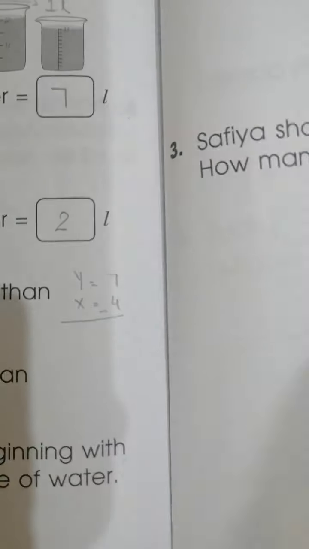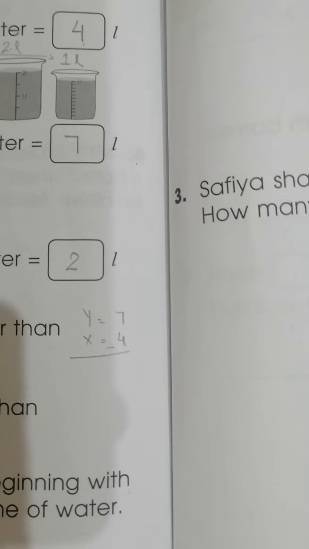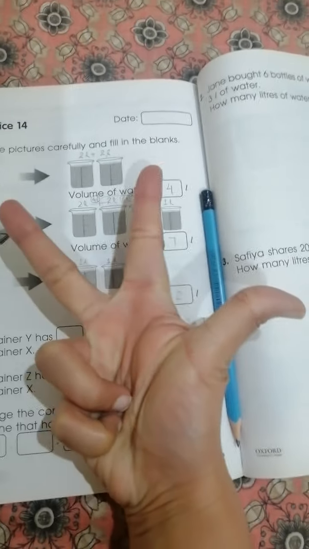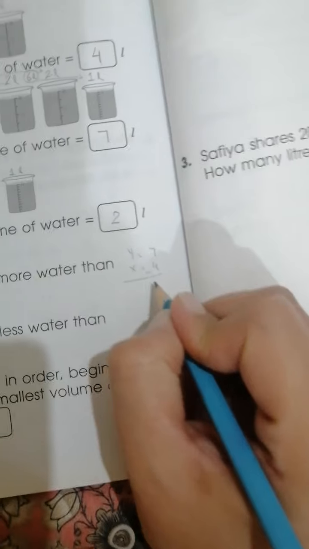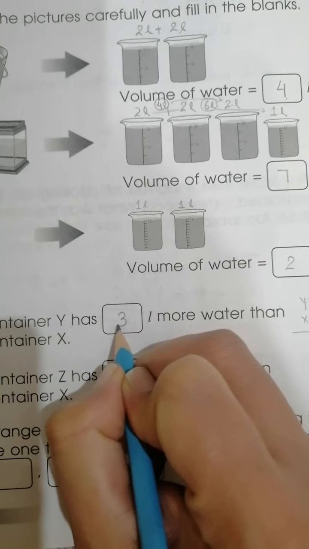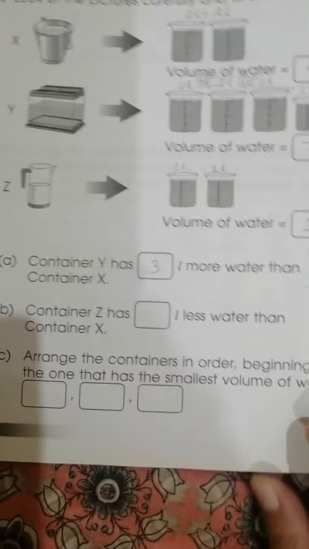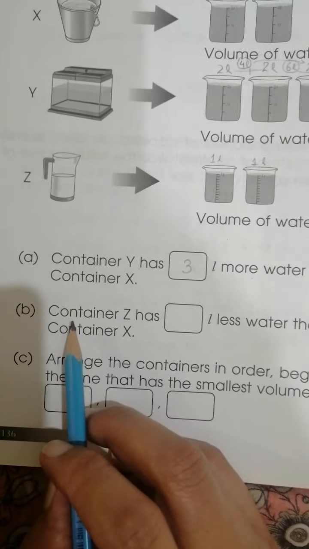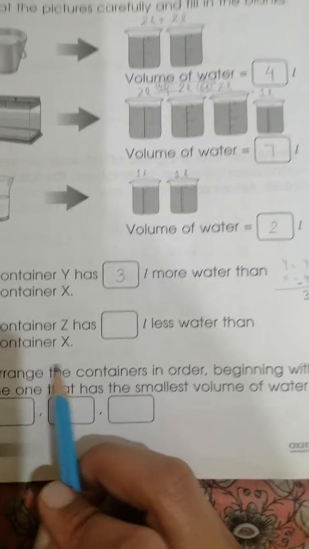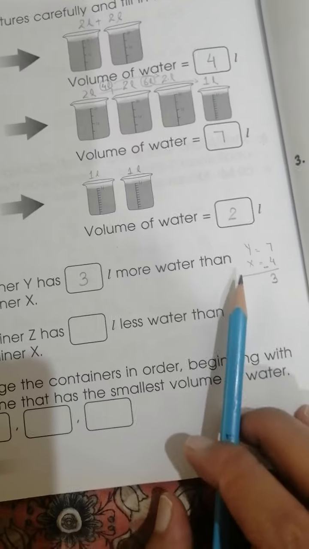Keep 7 in your mind and take away 4 and count till 7. After 4 is 5, 6, 7. So it is 3. So the answer is 3. So container Y has 3 liters more water than container X. Now what B says, container Z has dash liters less water than container X. Now you know X had 4 liters and Z had 2 liters.